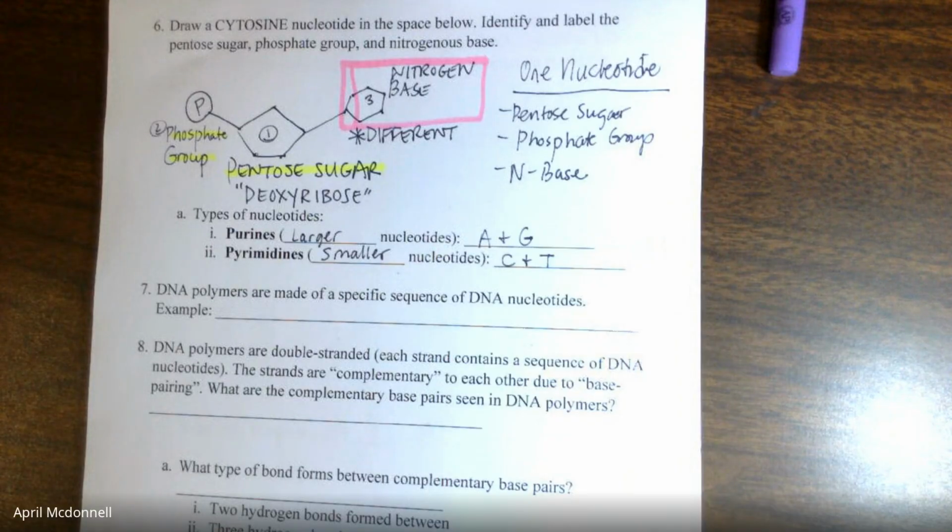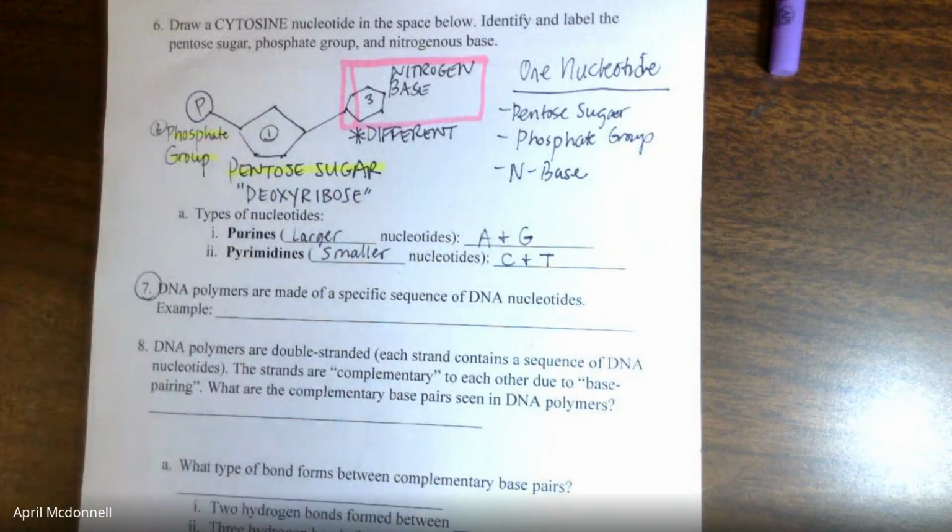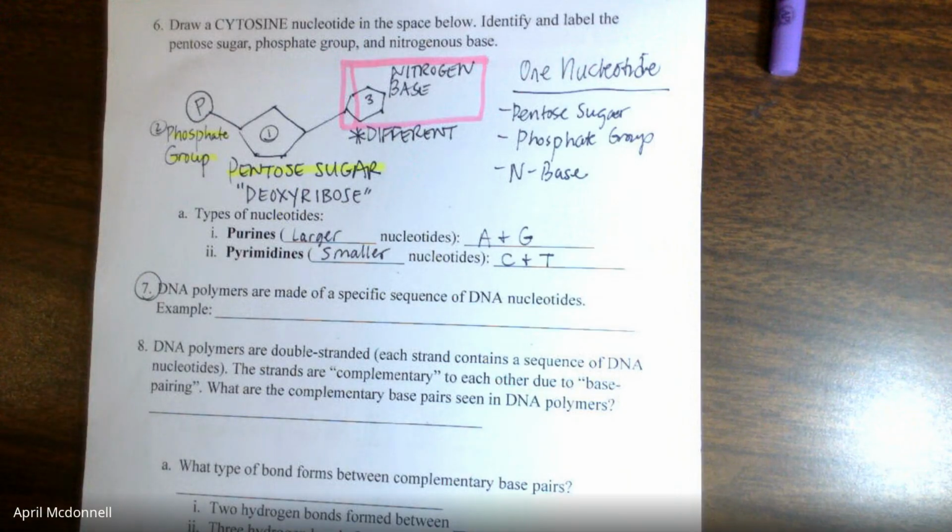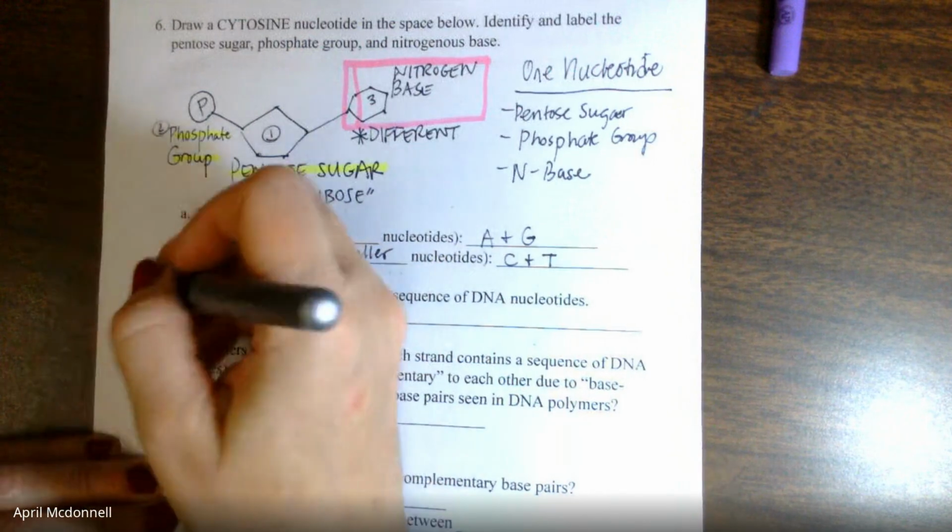Let's continue on to question number 7 and talk a little bit more about DNA polymers. So recall that the nucleotides needed to make up DNA molecules are A, T, C, and G. DNA molecules are made of a specific sequence of bases. Therefore, we say that all DNA molecules have a unique base sequence. Let me give an example of a base sequence.